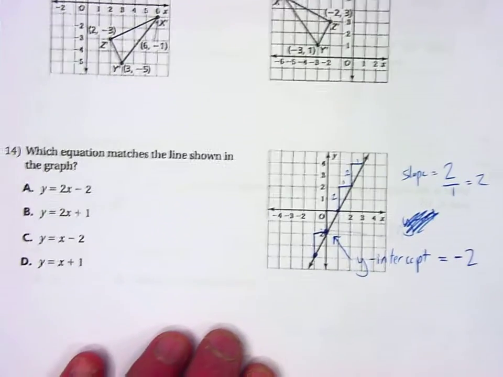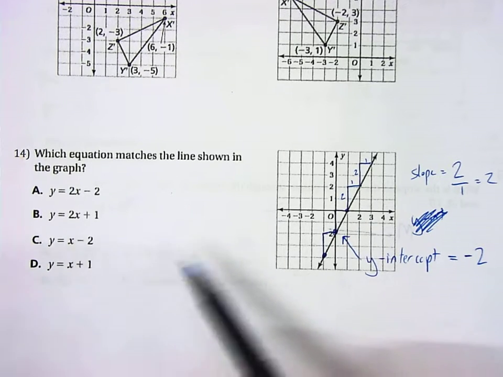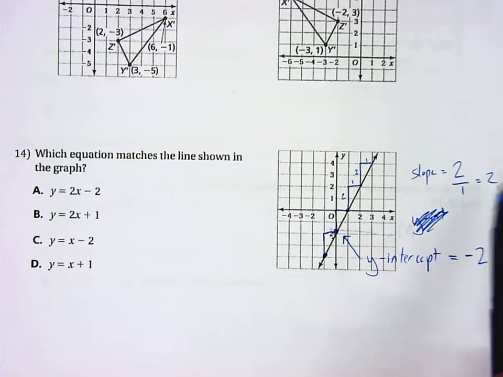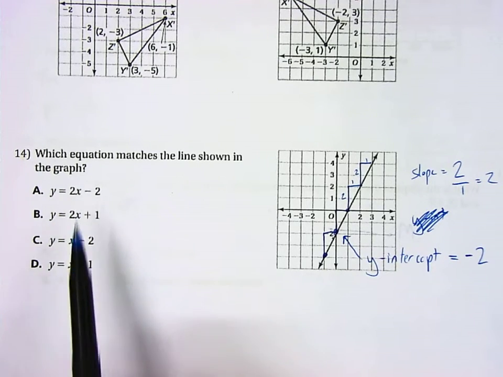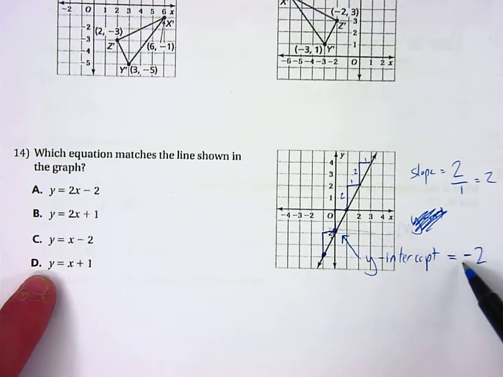14, you need a slope and you need a y-intercept. I have a y-intercept right here. I have a slope there. So there's some hints for you. I'll let you do your research on which of these equations fits your slope of positive 2, your y-intercept of negative 1.